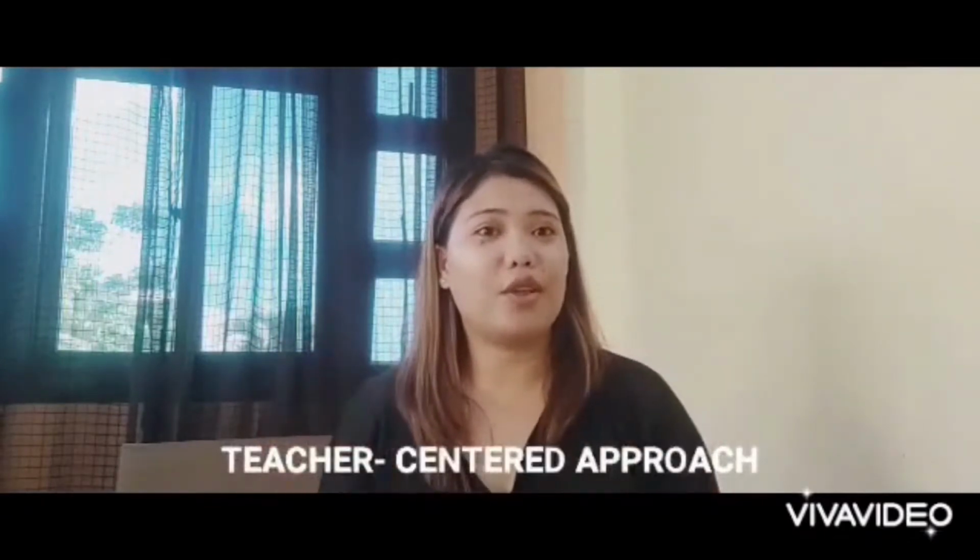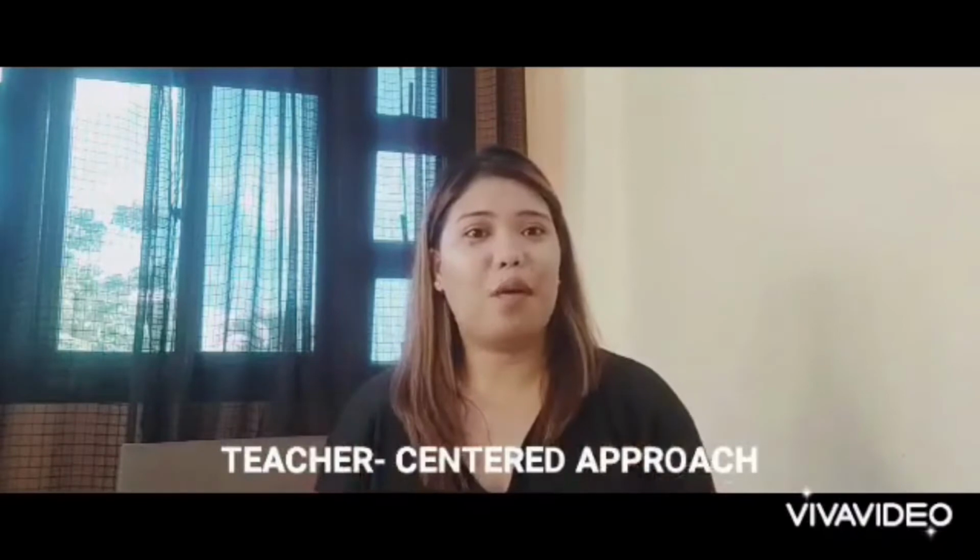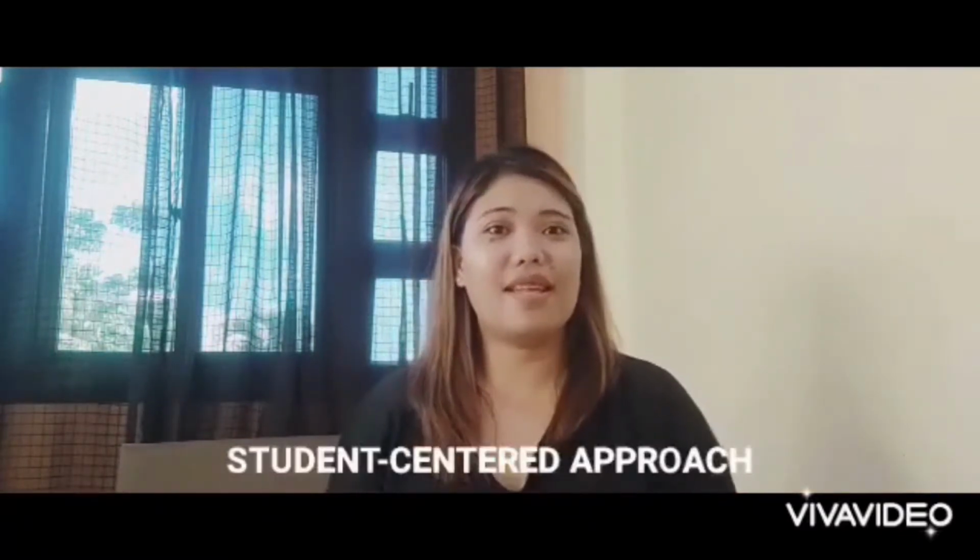And now let us first define the following terms. First is the teacher-centered approach. In this approach, the students put all of their focus on the teacher. The teacher talks, and the student exclusively listens. Next is the student-centered approach. In this approach, the students are more active than the teacher and play a collaborative role in their learning.